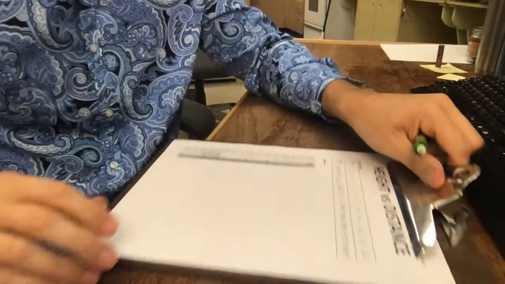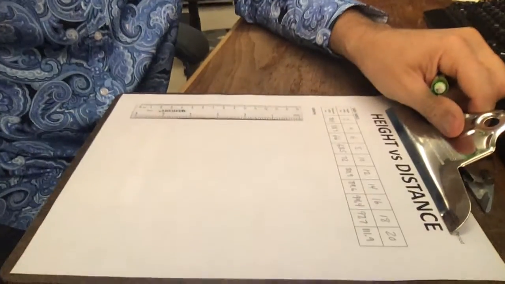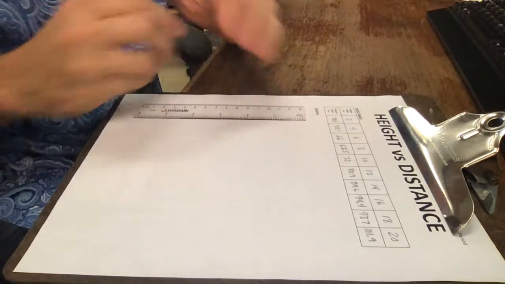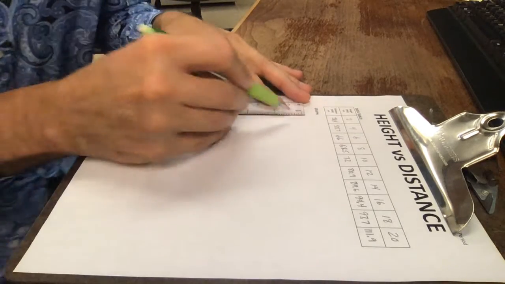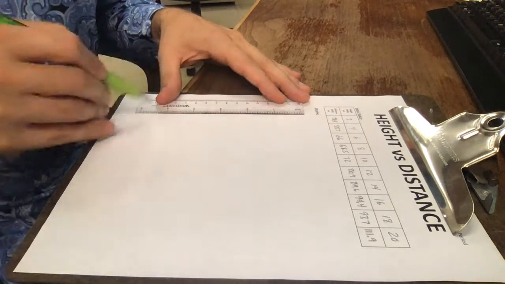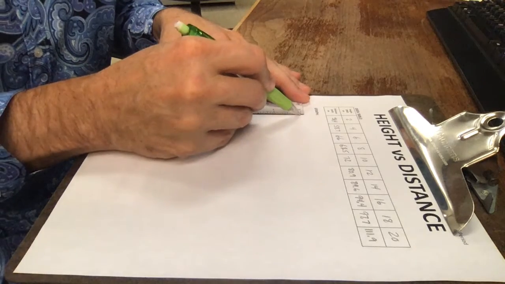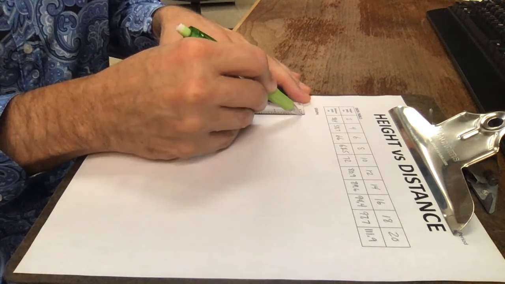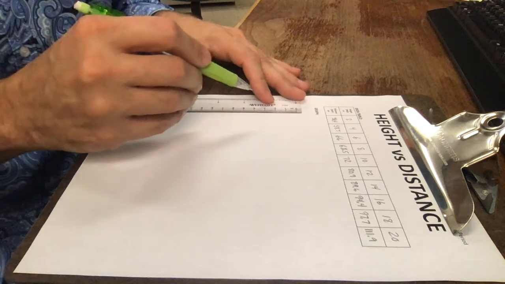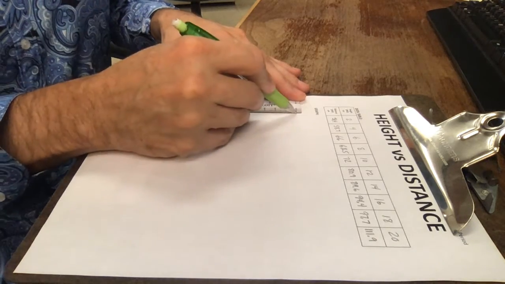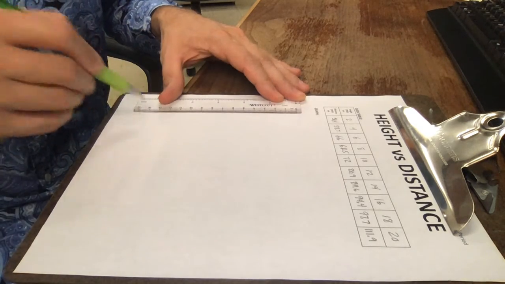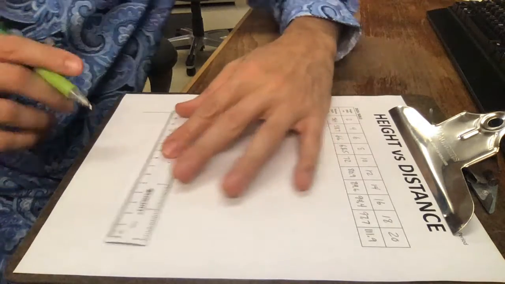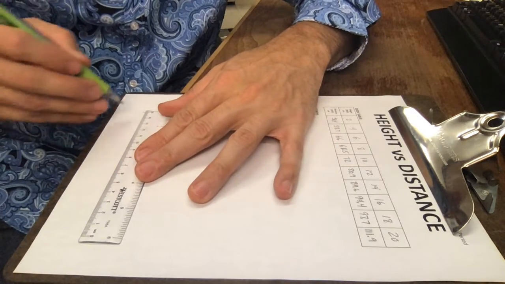Hello, class. I'm going to talk to you about how to turn this data table into a graph. Now, I'm going to go ahead and make this as large as possible, within reason. Let me use the centimeter side. Just make a nice parallel line. I'm leaving a bit of a margin just so I have room to write information.